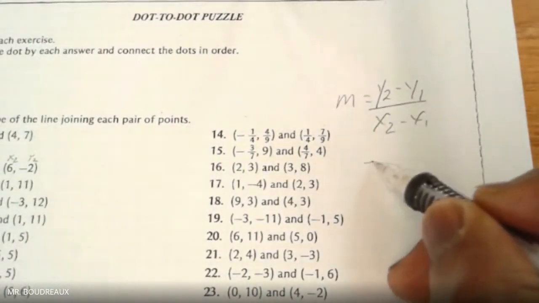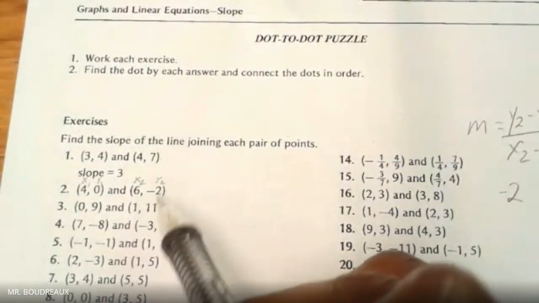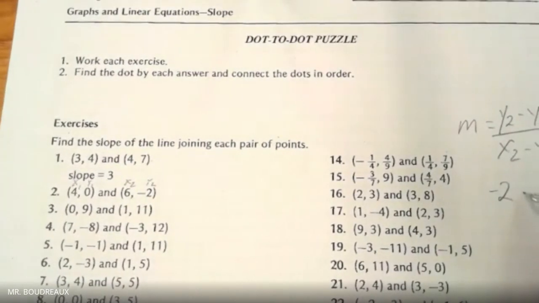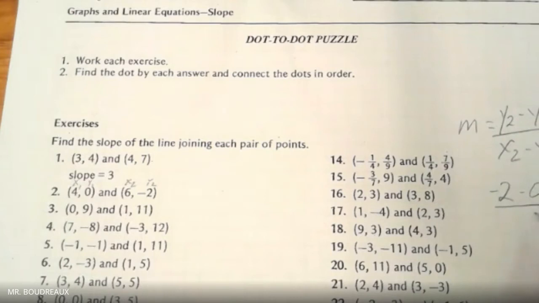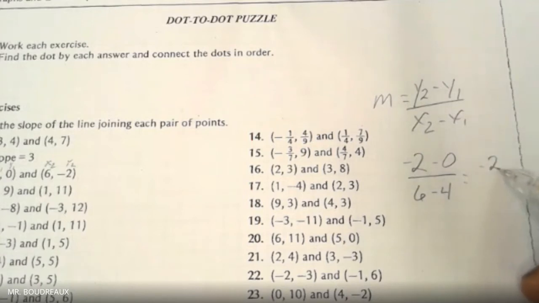Y2 is -2. Okay, how did I get that? Because it says y2 right over the -2. It's the second y value. What is y1? Y1 is 0. X2 is 6 minus x1, which is 4. Okay, and now all I need to do is subtract. So -2 minus 0 is going to equal -2. 6 minus 4 is equal to +2.